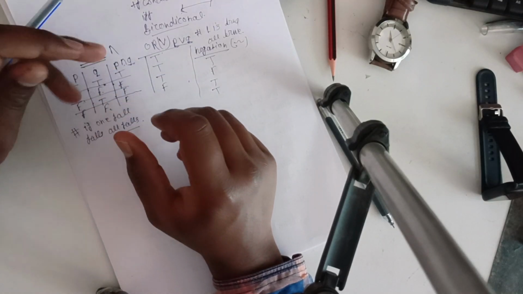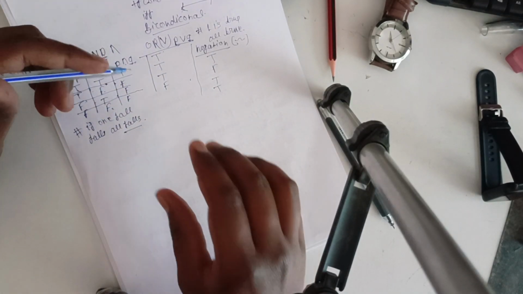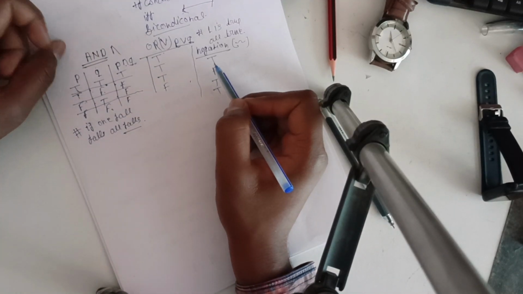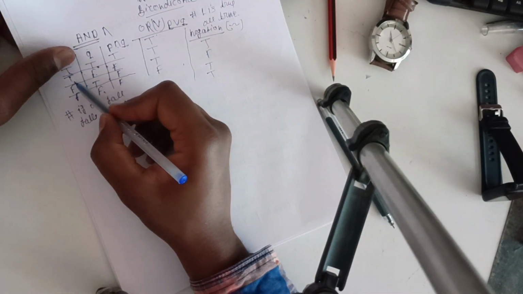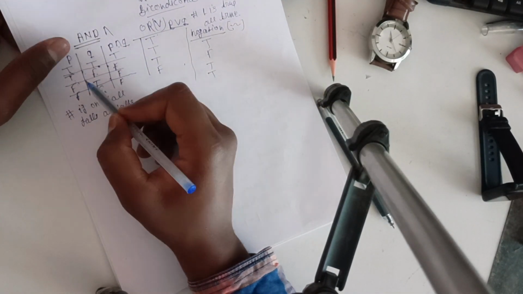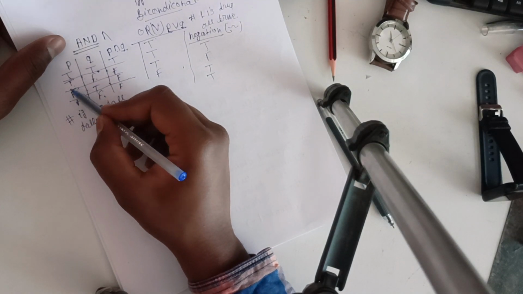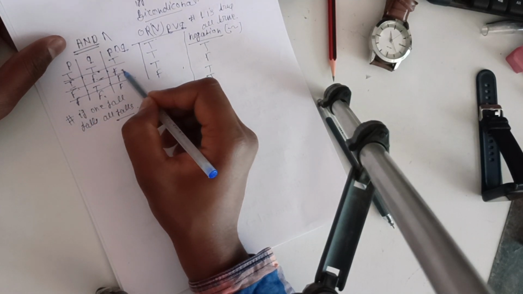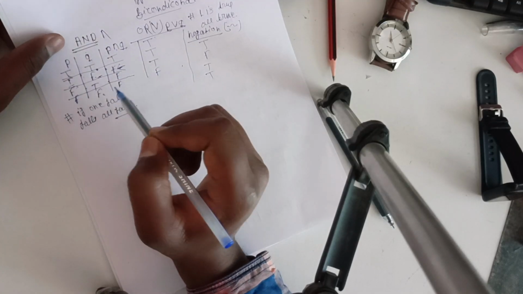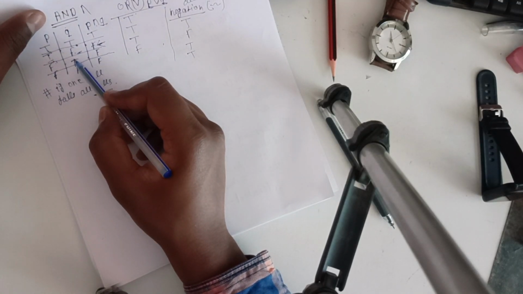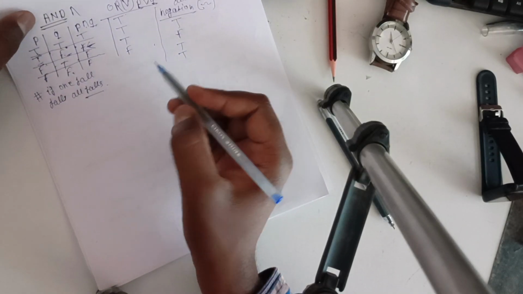Now if then. Here you can remember that if the first is true and the second is false, it will be false. This is what we need to remember. First is true, second is false, then it will be false.